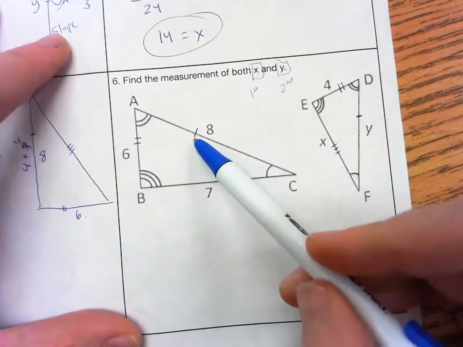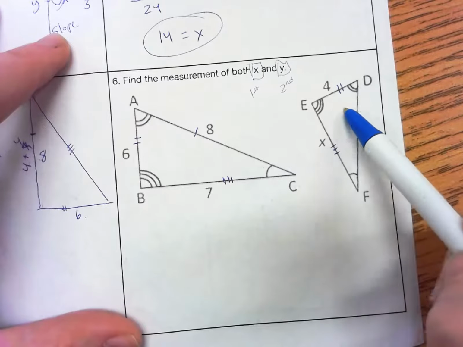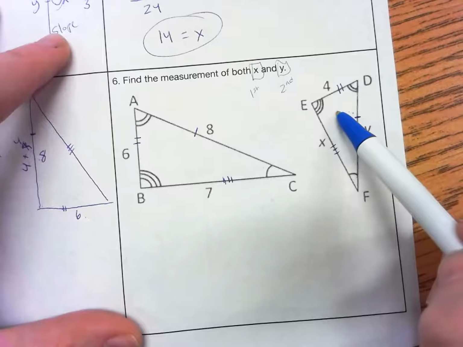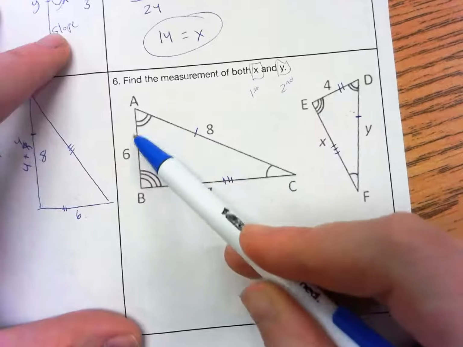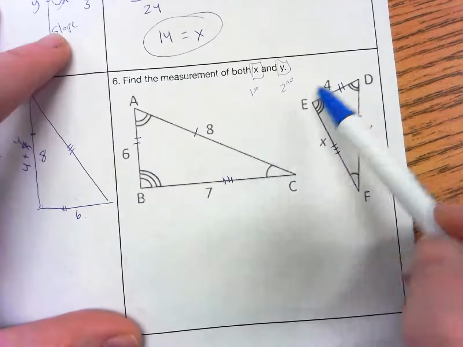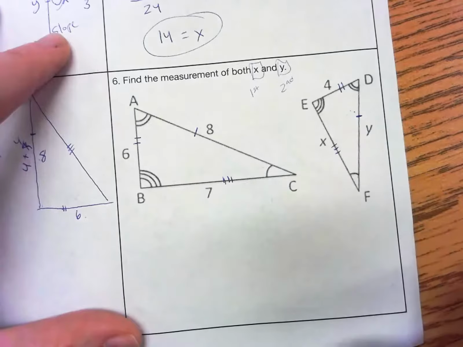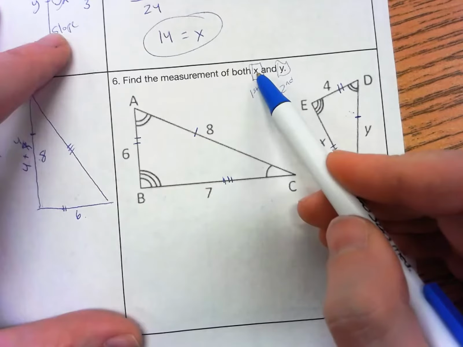Like we talked about in class, it doesn't matter that I chose 1 tick mark for these sides. I could have put this as 2 as long as I put this as 2. I could have put this as 3 as long as I put this as 3. So they just have to match. It doesn't matter what number you use. So I'm going to try to find x first.